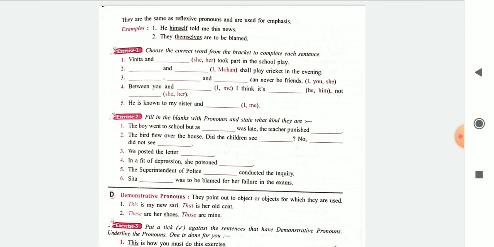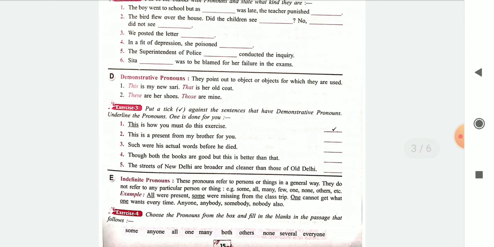These shoes have holes in them. So which shoes? These shoes. So here these is a demonstrative pronoun. Let's go to exercise 3. Third sentence: Such were his actual words. Like I told you, such. So here such is a demonstrative pronoun. The rest you can easily find out. The same words that are given in the examples are given here. So you can do exercise 3 with demonstrative pronouns.